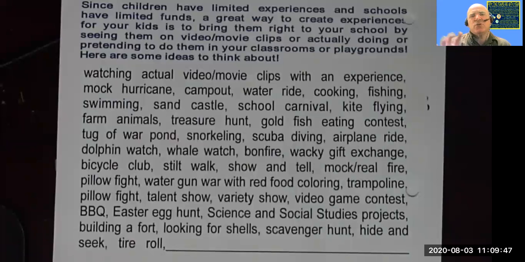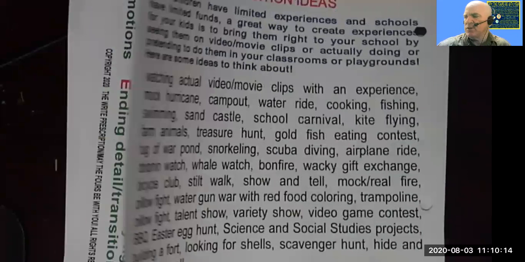And so the idea is, after the mock hurricane was finished, then my students would write about an experience, and that would be one of them. This big list here is full of positive and negative experiences that your kids can have. These are just words that we turn into events, which we turn into experiences that are personal, because kids with limited experiences will have a chance to do them.